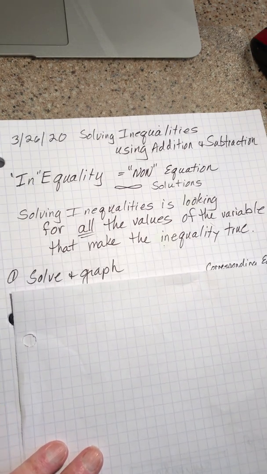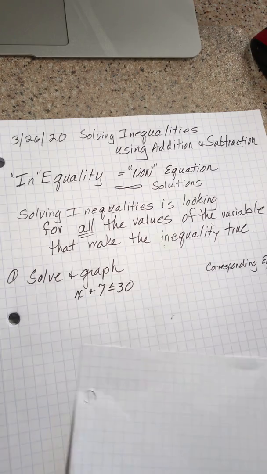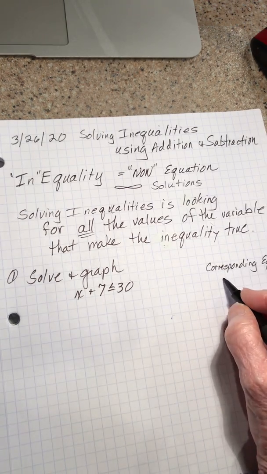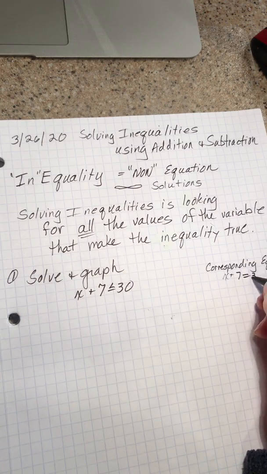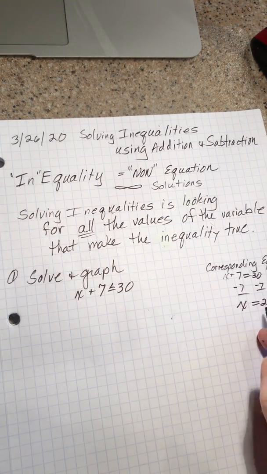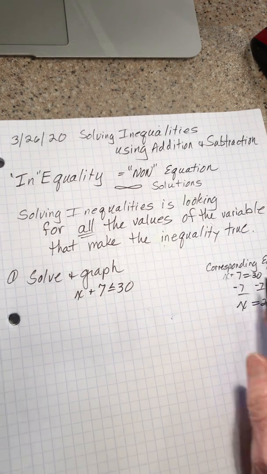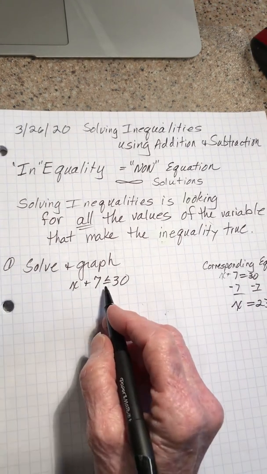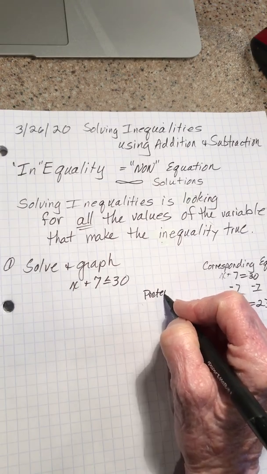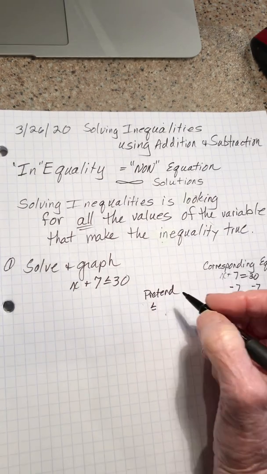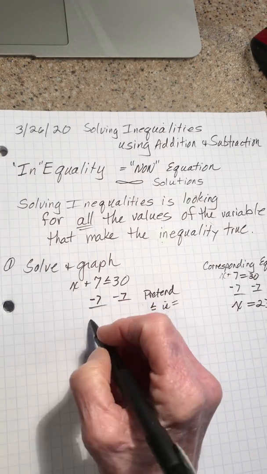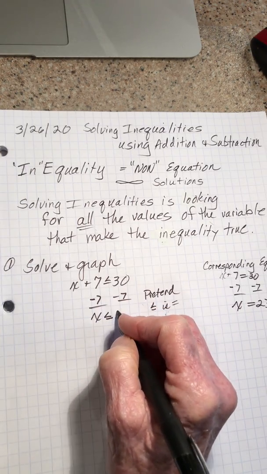So let's take a look at solving and graphing the inequality x plus 7 is less than or equal to 30. Well, if we look at the equation x plus 7 equals 30, we would subtract 7 from both sides, and we would get x equals 23. Very simple. Substitute 23 into there, 23 plus 7. Very simple. Let's do the inequality. x plus 7 is less than or equal to 30. Pretend the less than or equal to sign is an equal sign, and do what you would do. Subtract 7 from both sides, and we get x is less than or equal to 23.